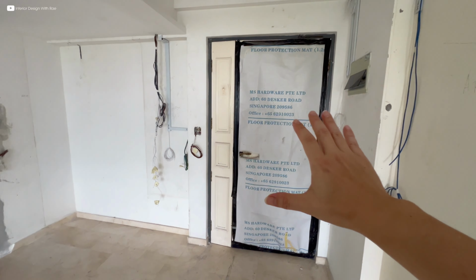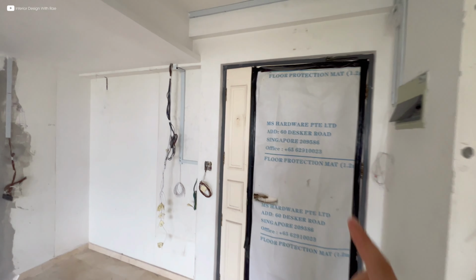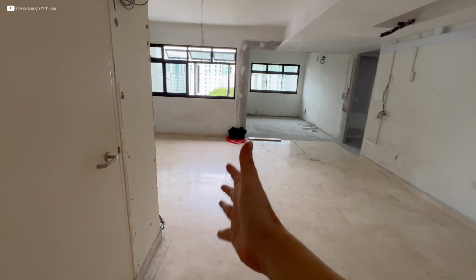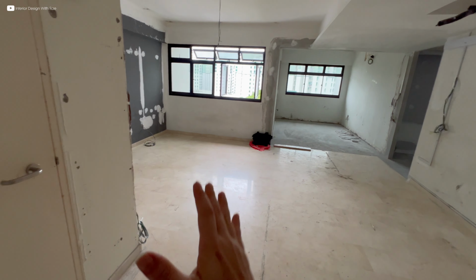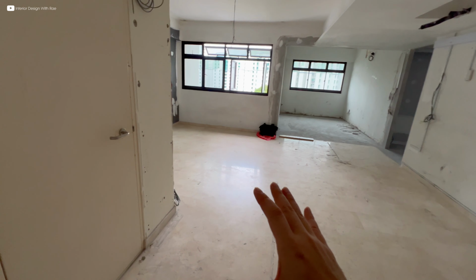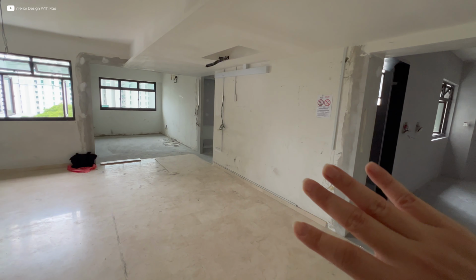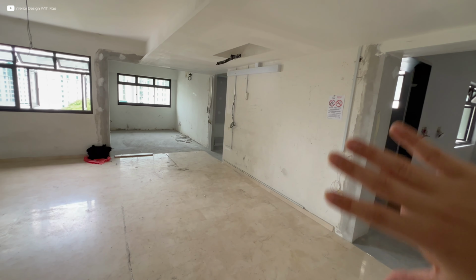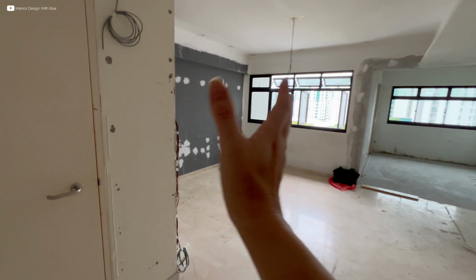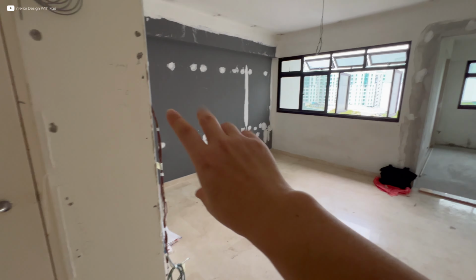Okay guys, this is the main door. The design intent is to segregate the passageway from the living area. Okay, so for this apartment, there isn't a dining table or dining area. So I've segregated using the different tone of lamination over on this side and this side. Okay, this is where the TV is going to be.